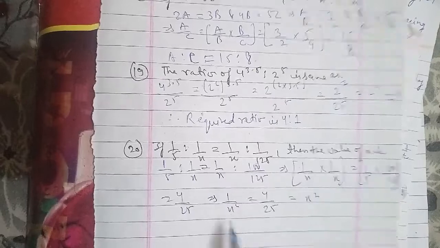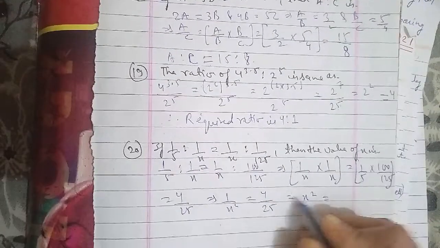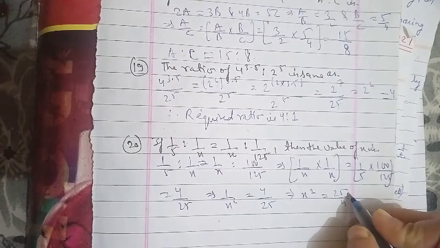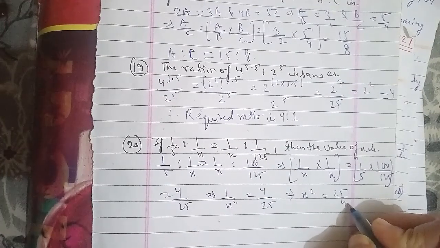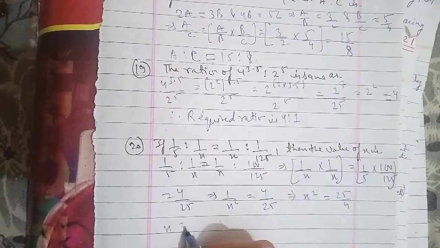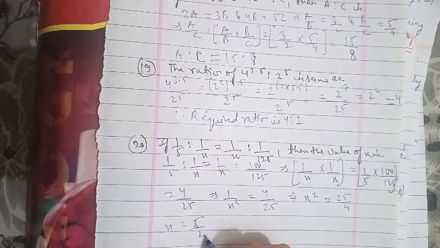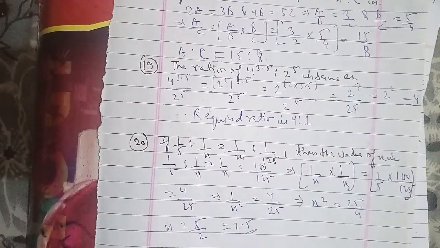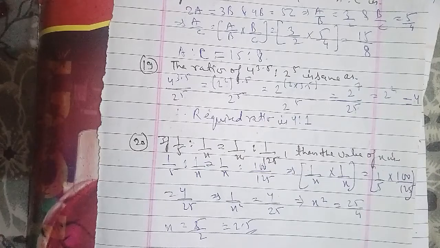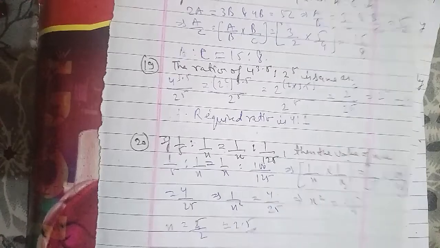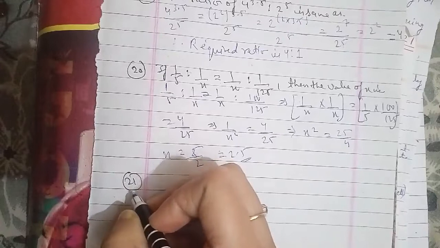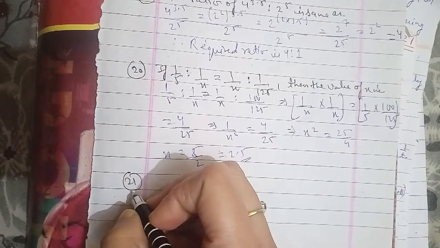Now we talk about the next, which is of course an important one. We'll go for the 21st question here, so let's find it out. For the 21st question, if 0.75 ratio x double ratio, that is your 8, then x is equal to, this has been asked in an LIC examination paper.